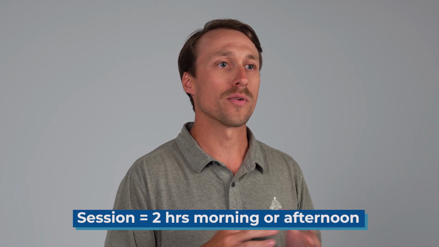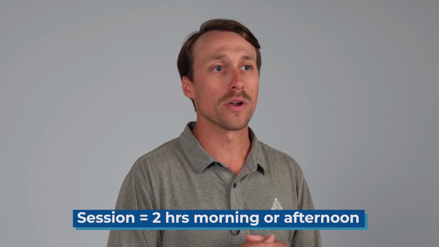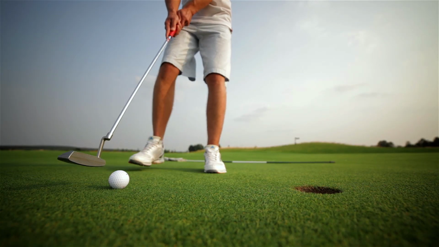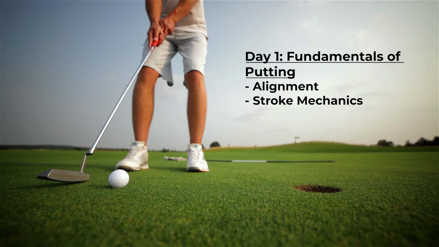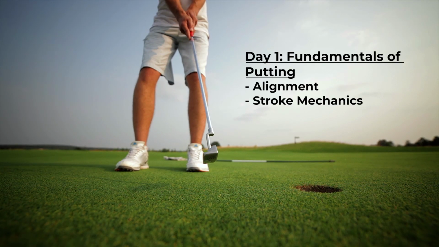These days are broken into morning and afternoon sessions. Each time we say session, we mean time of around 2 hours dedicated to each morning or afternoon practice. Day 1 is focused on technical skill development. The morning session this day uses block practice focusing on the fundamentals of putting, such as alignment and stroke mechanics.